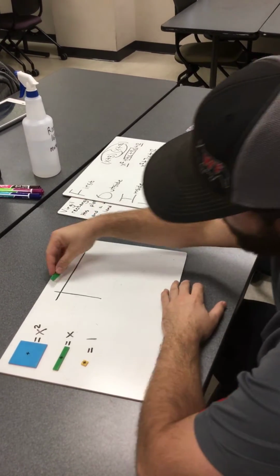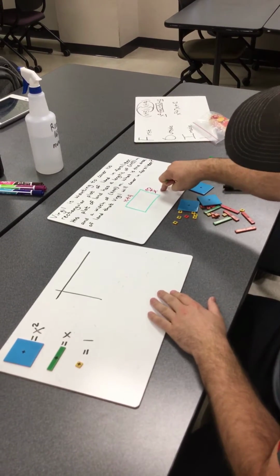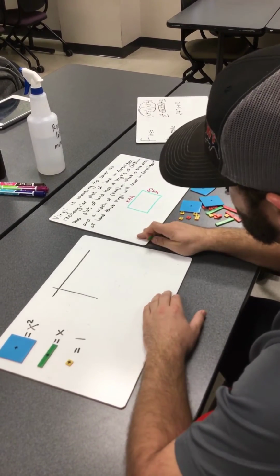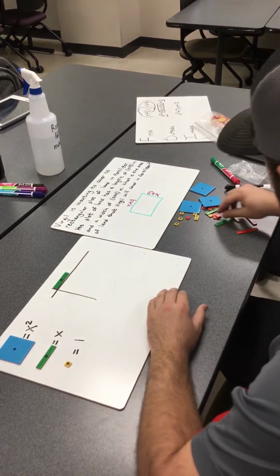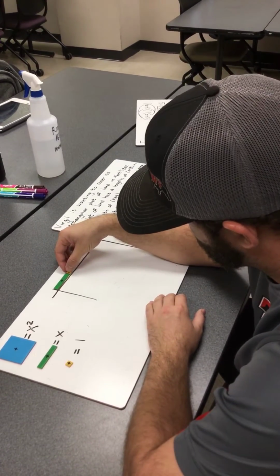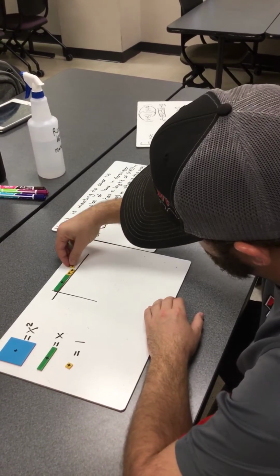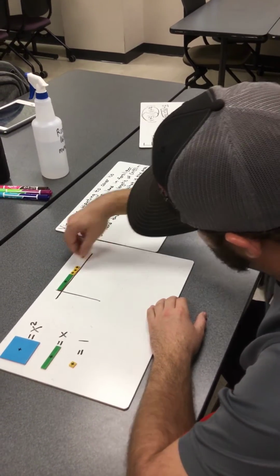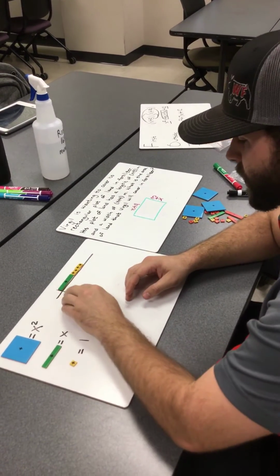And I'm going to go ahead and put what we had on each side of the plot of land at the beginning of the figure we drew. I'm going to put that up here. So here's your x plus 4. And then over here on the side, we have our x plus 3.